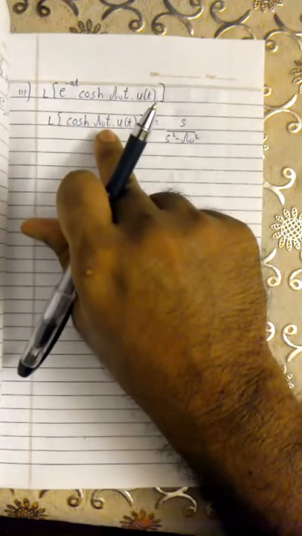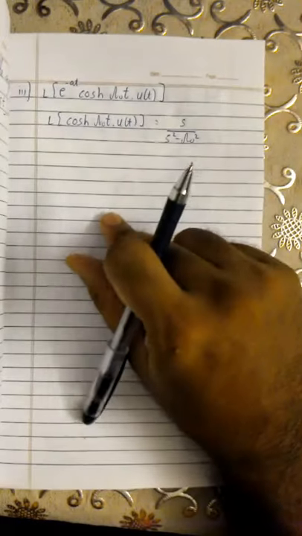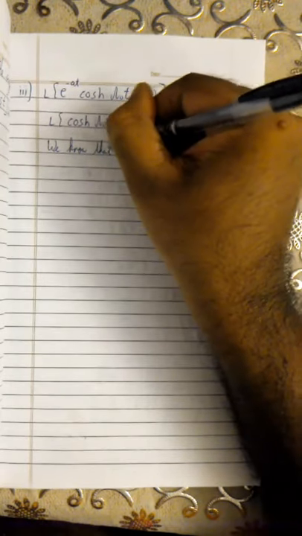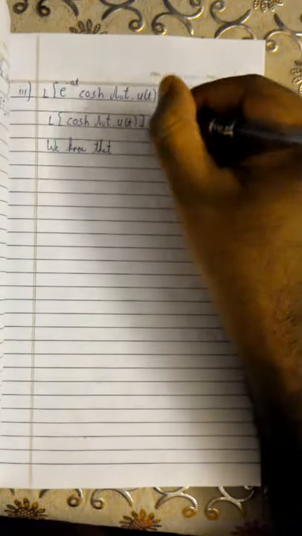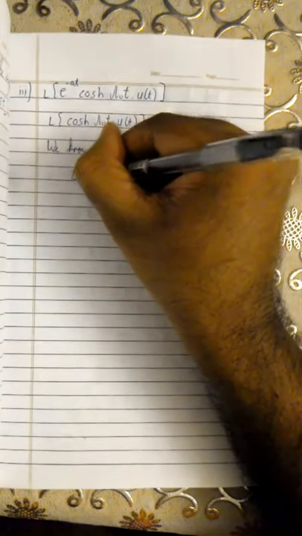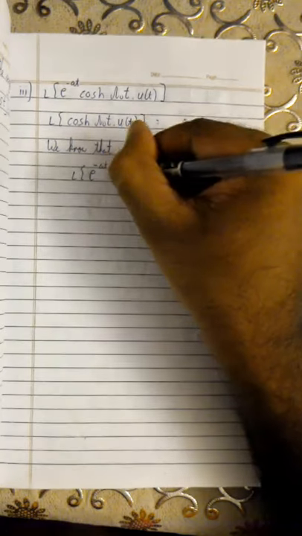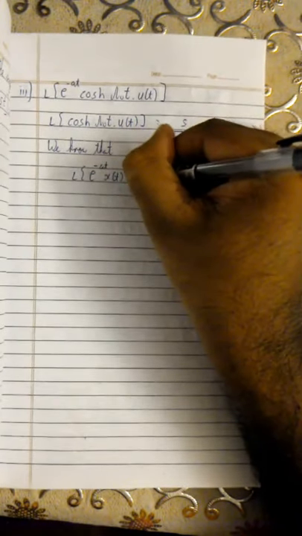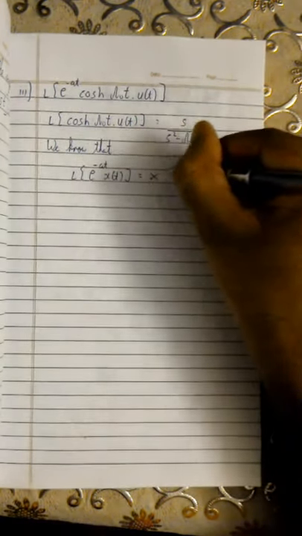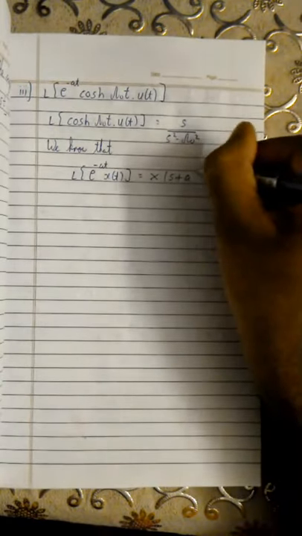if I am going to apply the frequency shifting theorem over here, we know that the Laplace transform of e raised to minus at x of t is equal to X of s plus a.